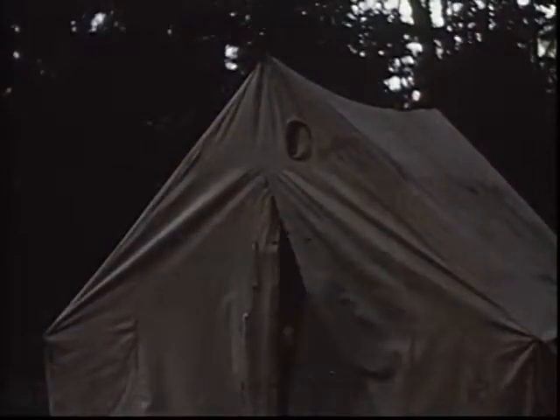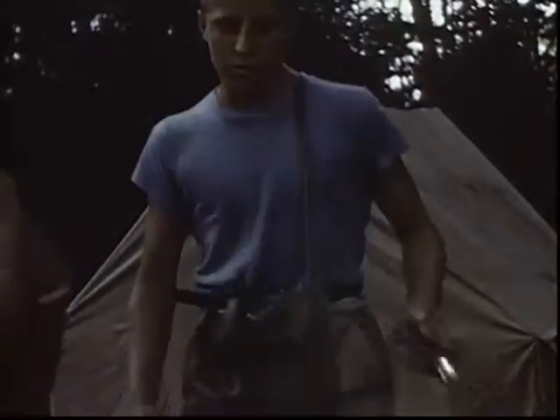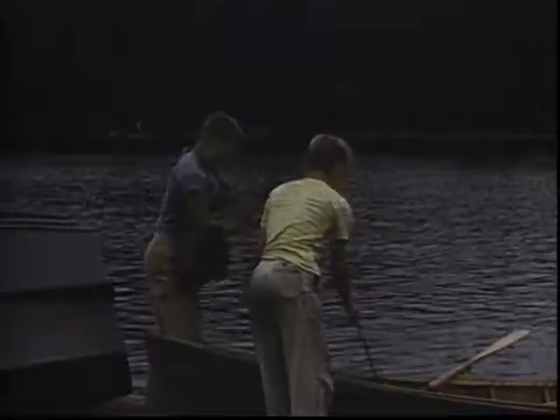Early on a summer morning, Sandy wanted to get in a little fishing before breakfast. He wanted Bud to bring the artificial light or sunlight. What is light? Just how does it affect us?